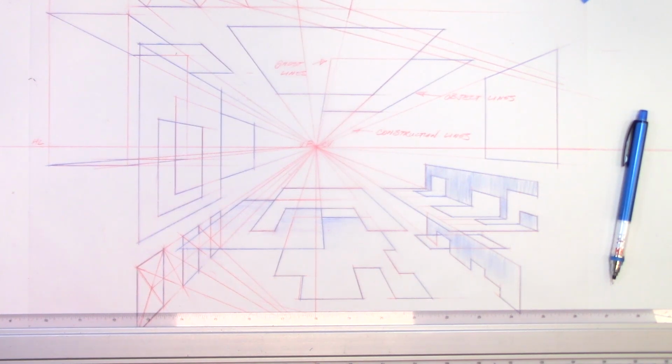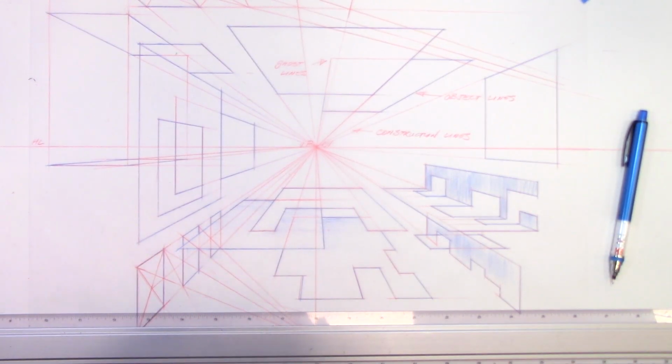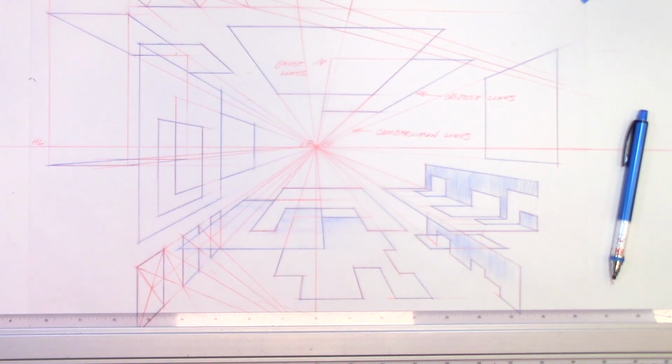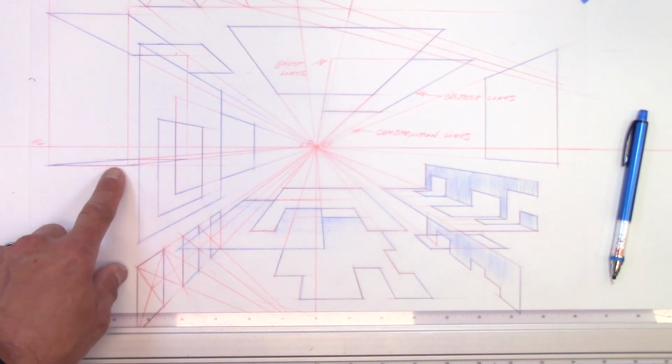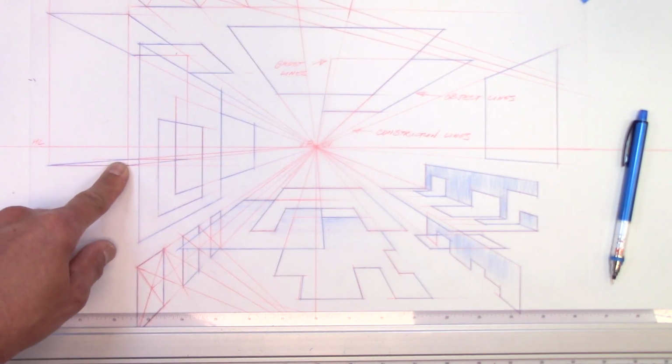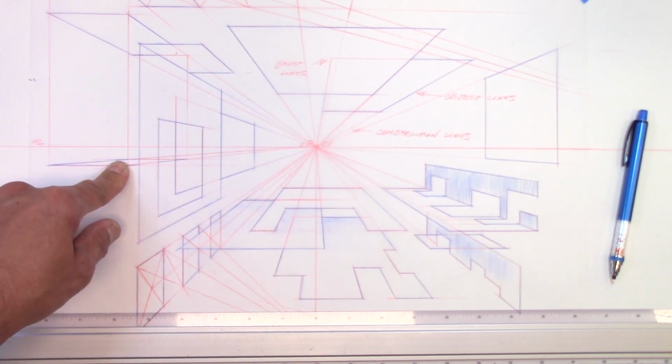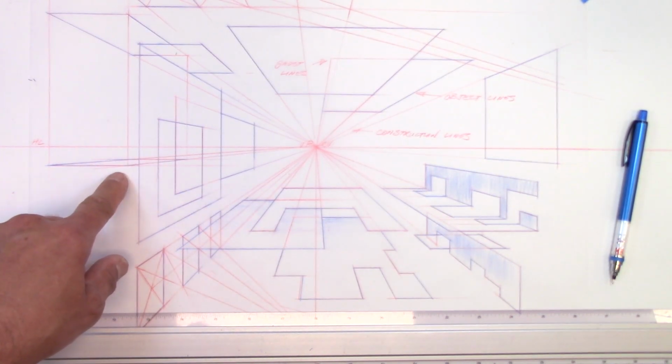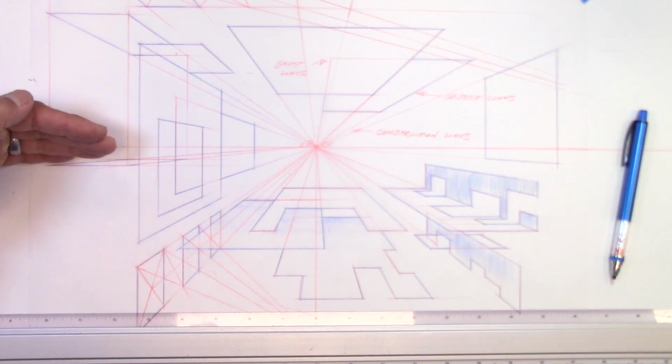So with that said, when you're drawing, you also have to think about the aesthetic quality of your drawing. Is this correct? Yes. Is it a horizontal plane? Yes, it is. Can I run into problems later on if I continue to do a lot of planes like this that are closer to the horizon line? Yeah, I probably can.